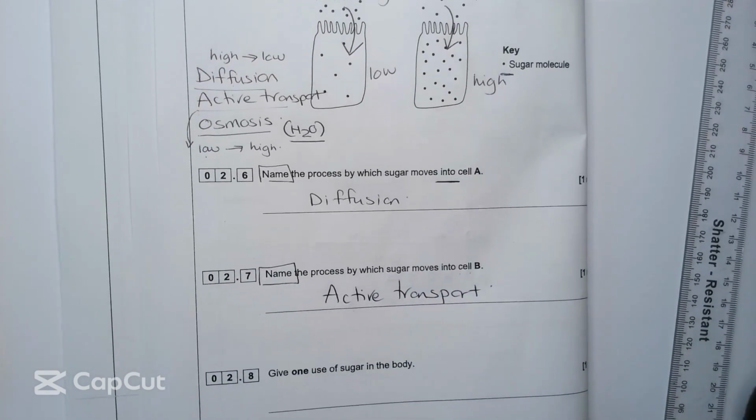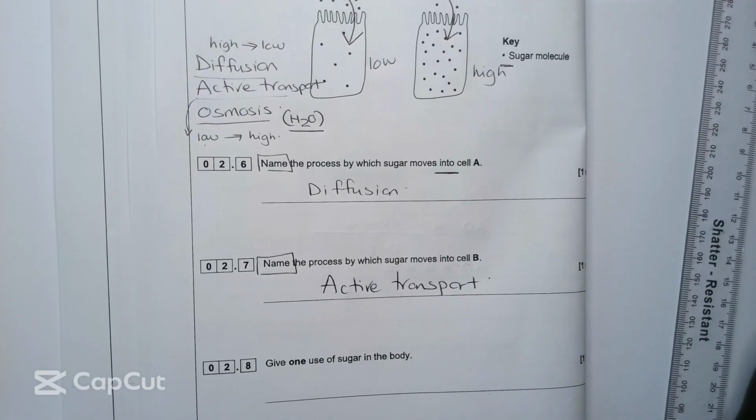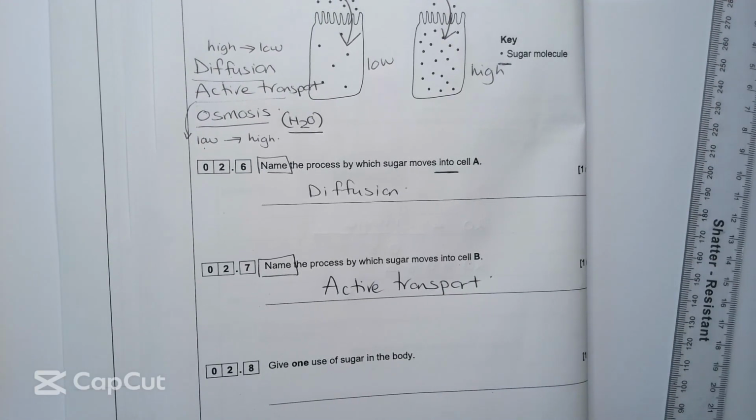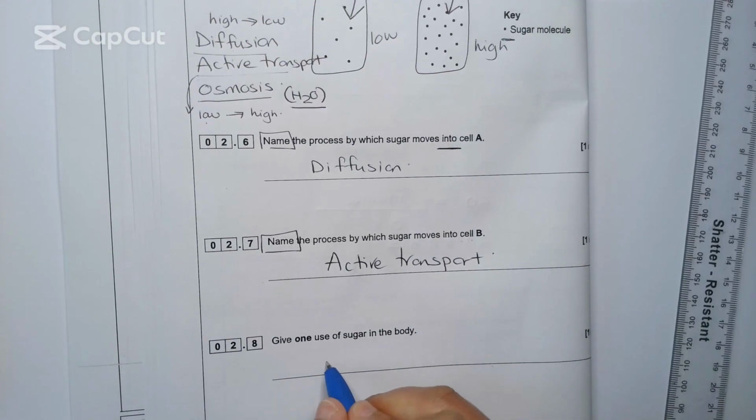Okay, 2.8. Give 1 use of sugar inside the body. Okay, so all of you should know this. The common use of sugar is respiration.